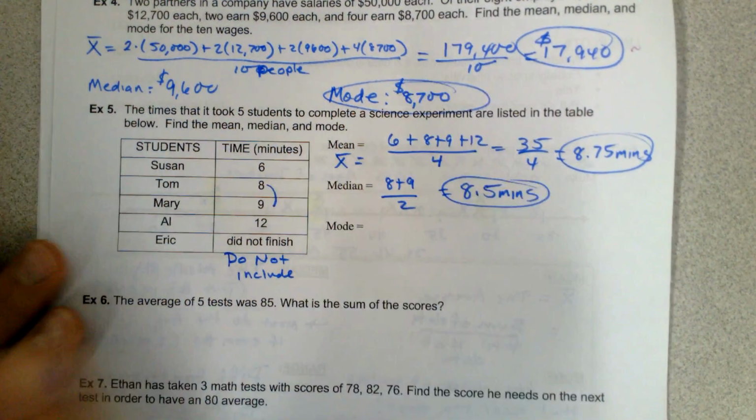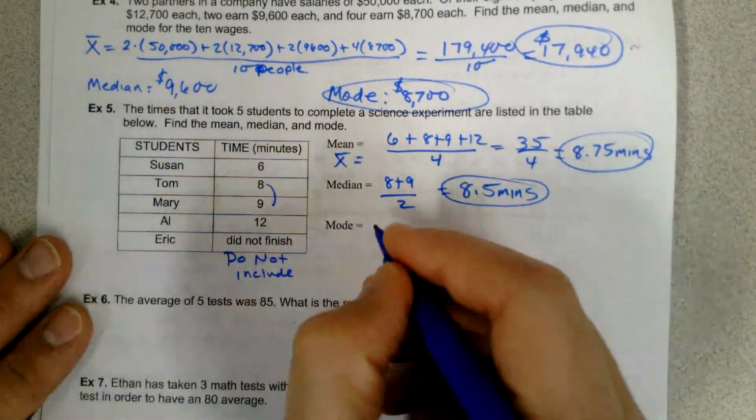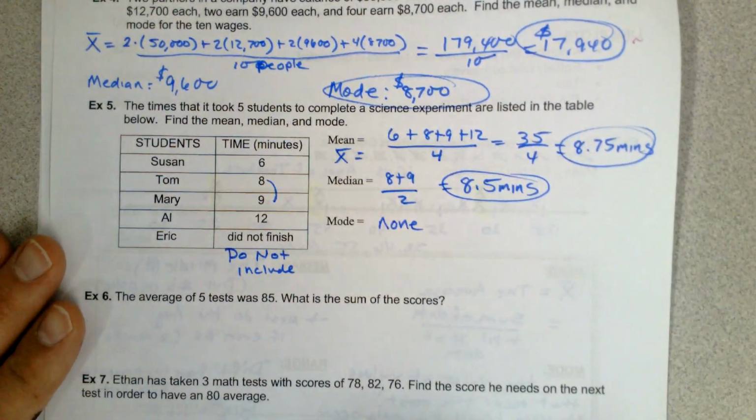Last but not least is our mode. And if I look at these minutes, they're all listed. And I only see those numbers once, so there is none. So we have no mode.